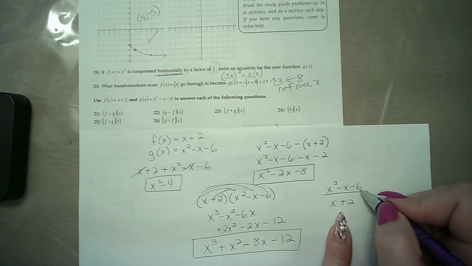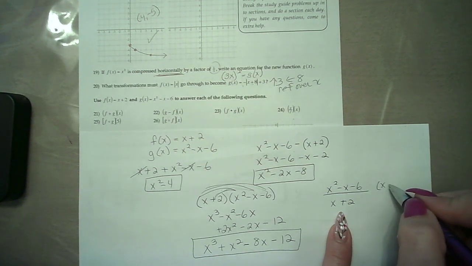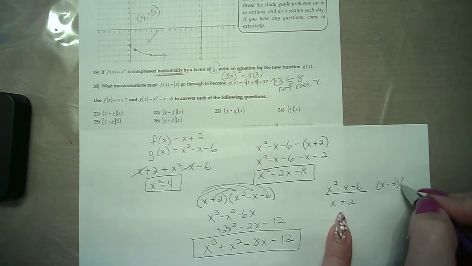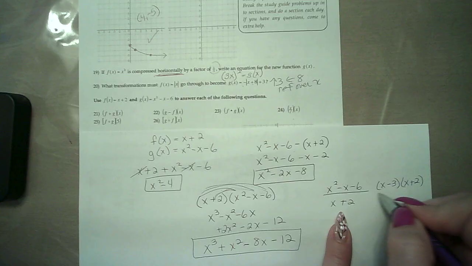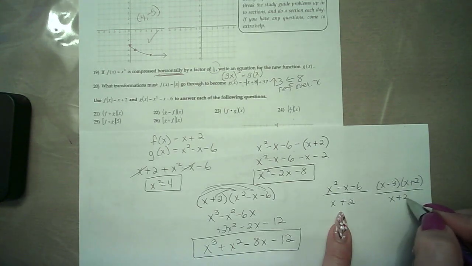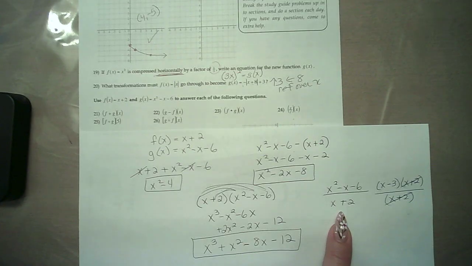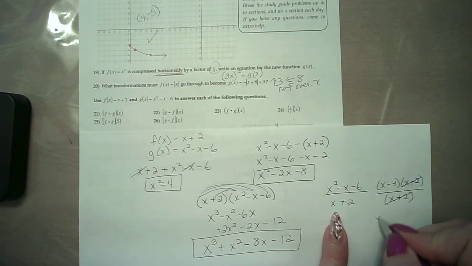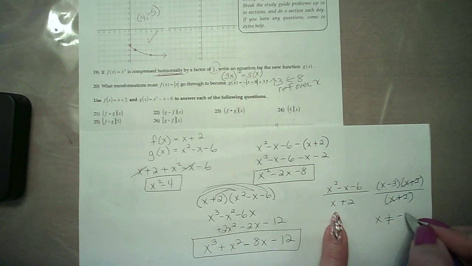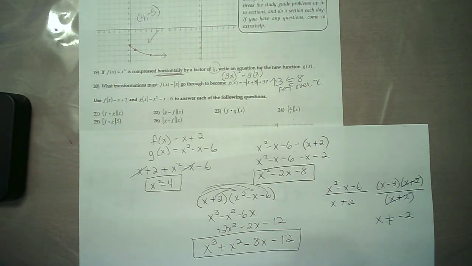This is going to be (x minus 3)(x plus 2) over (x plus 2). So this would cancel out. The answer would be x minus 3. And remember, when I have this in the denominator, I have to say that x cannot be negative 2.